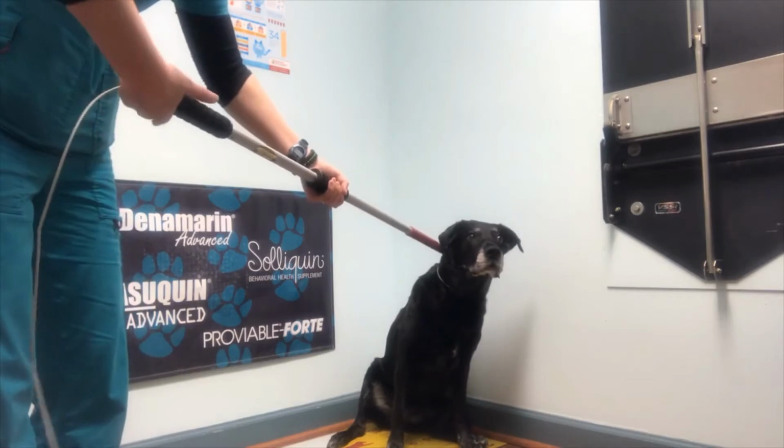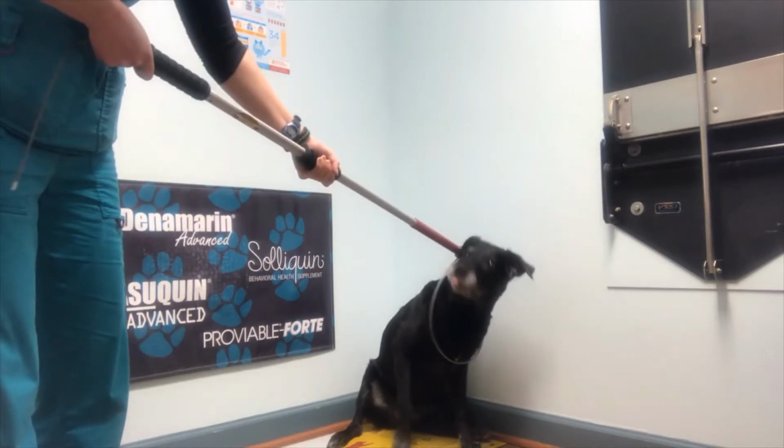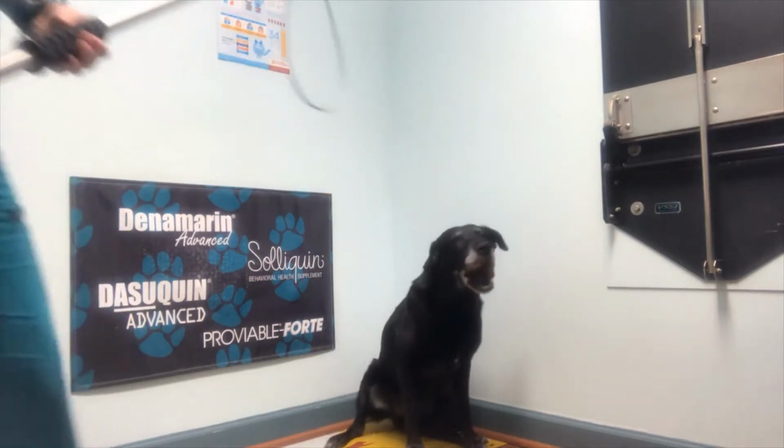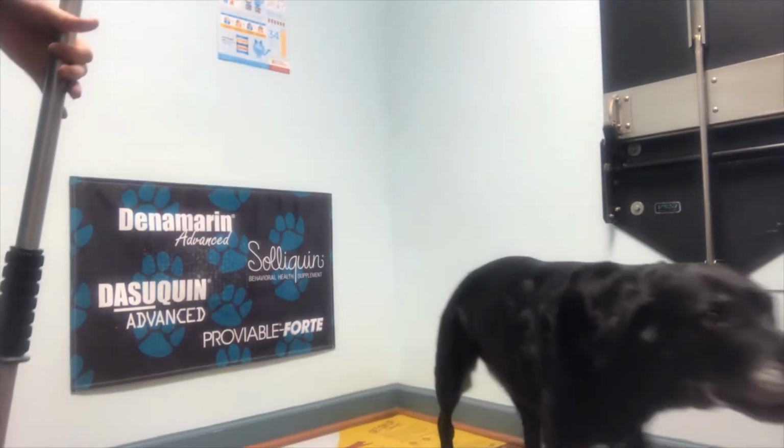To release, I just pull on the end here. I'll try to pull it slow, and I release them, and then they are free to move about, preferably in their quarantine quarters.